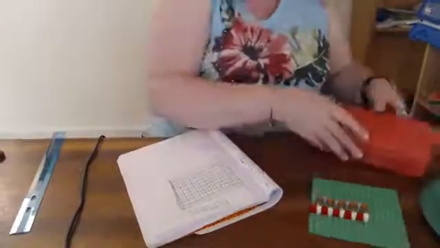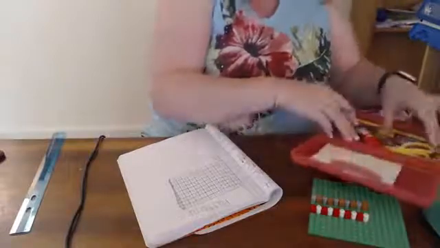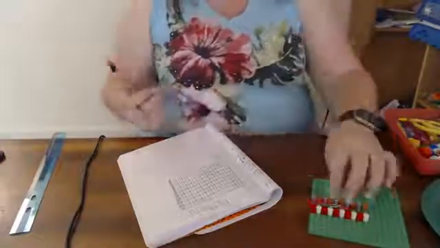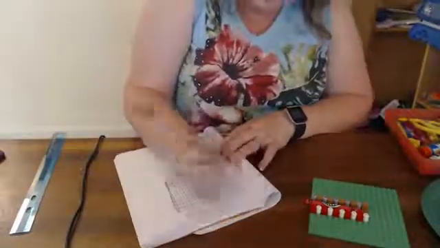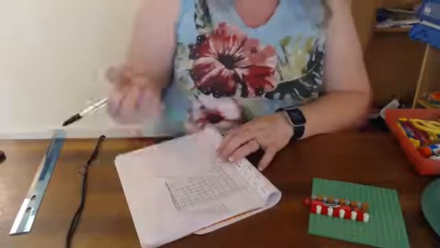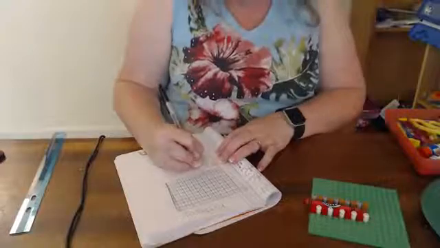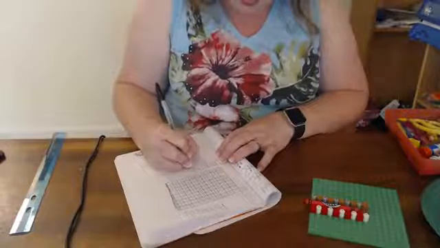So I'm going to find my red crayon. Now, I don't need my white crayon because I can leave the space white in here. So I'm going to number the top line 1. I'm going to say A was red and B was white.